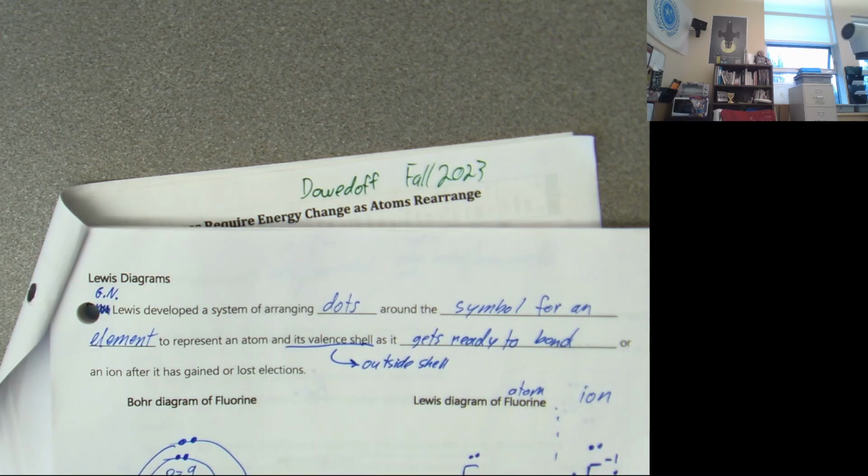When you're drawing, this is your sulfur. It has 8. And how many are in the outside one? There should be 16 total. 1, 2, 3, 4, 5, 6, 7, 8, 11, 12. Should be a 15 and a 16, right?